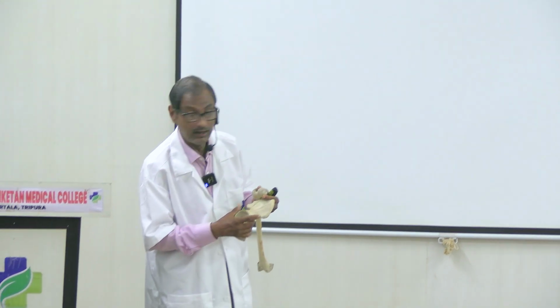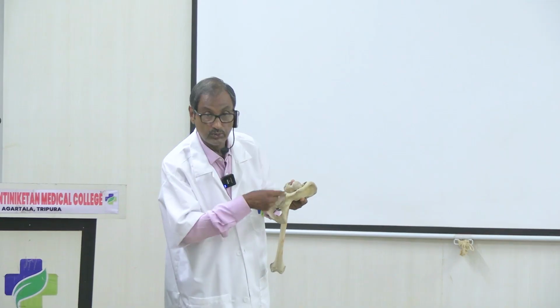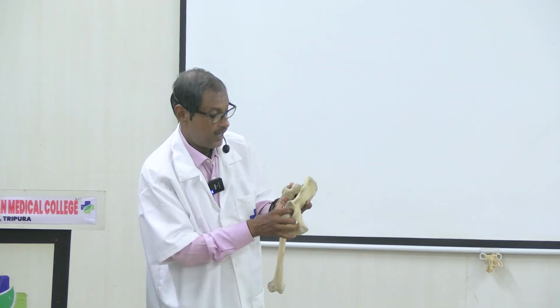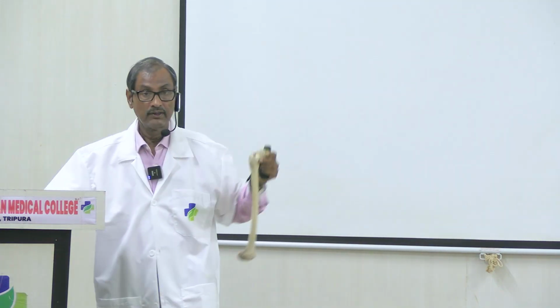We will put the acetabulum in, fixed with screws. Here we remove the old head and give a new head. So this is total replacement, if the patient is old with fracture and avascular necrosis. The other common complication is non-union. The fracture will not unite because there is no vascularity.